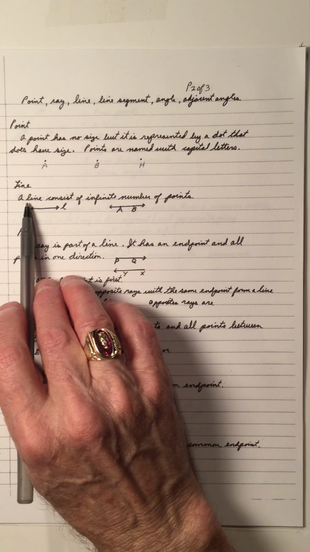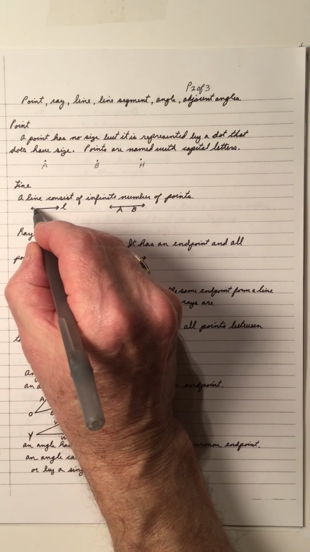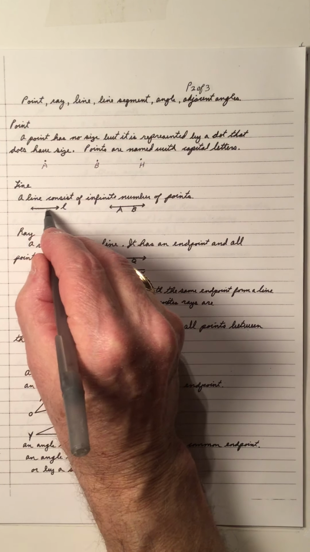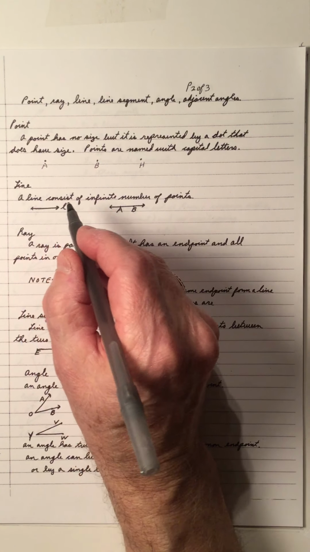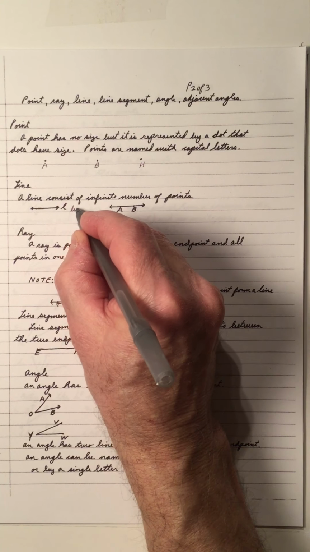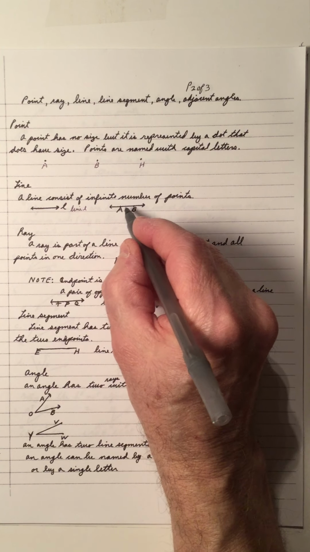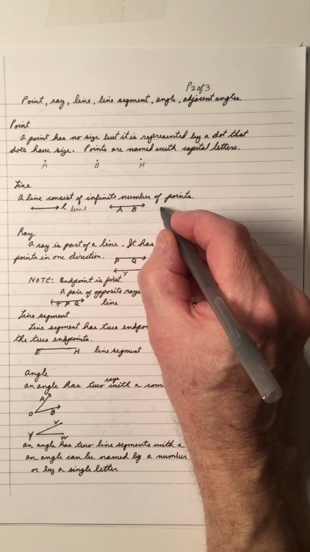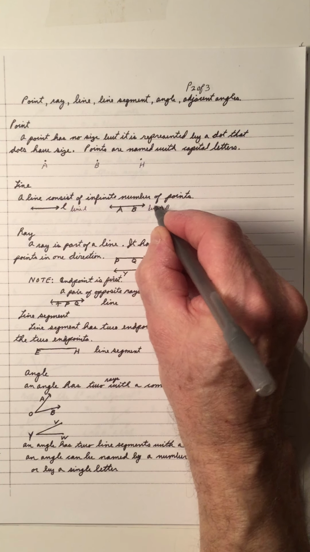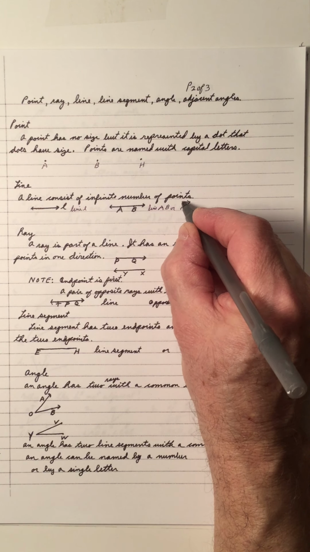A line. The definition of a line consists of an infinite number of points. So if you take all the points and put them down like that, eventually the line will be shaded in. So we have this line designated by an L, so it's called line L. This is another line with many points on it, but 2 points are on this line, A and B, so we name the line as AB, line AB, or we can call it AB with a line above it.